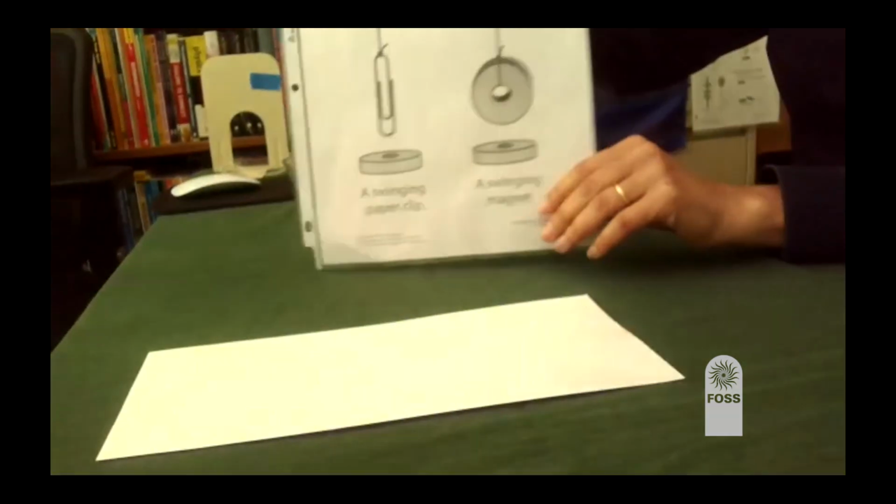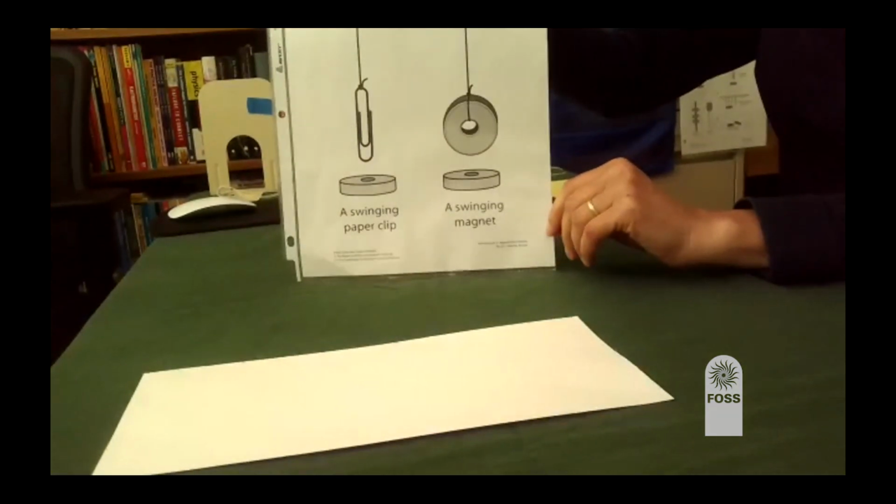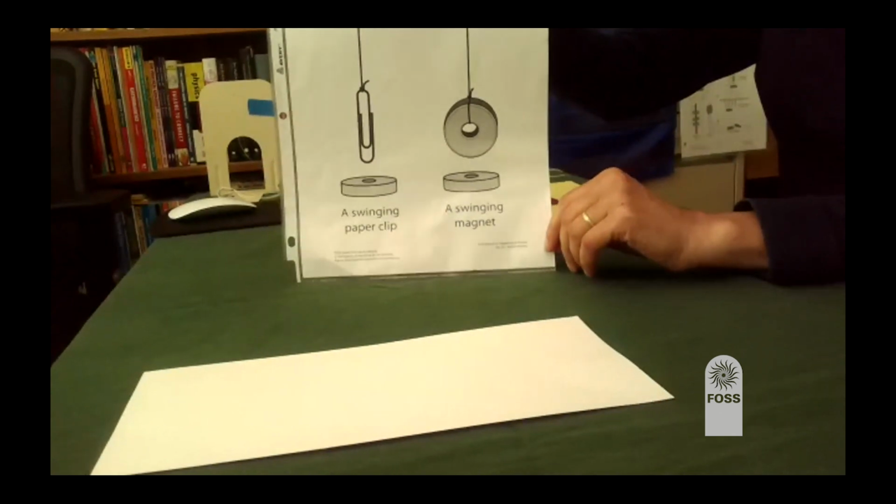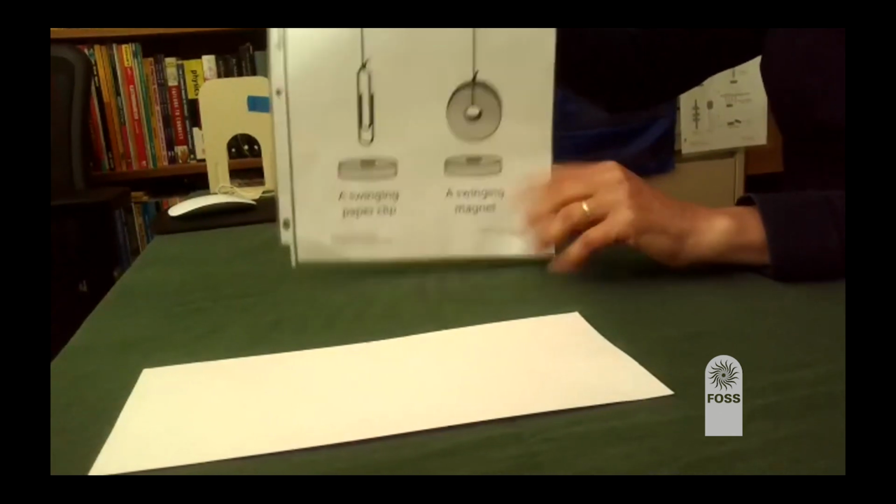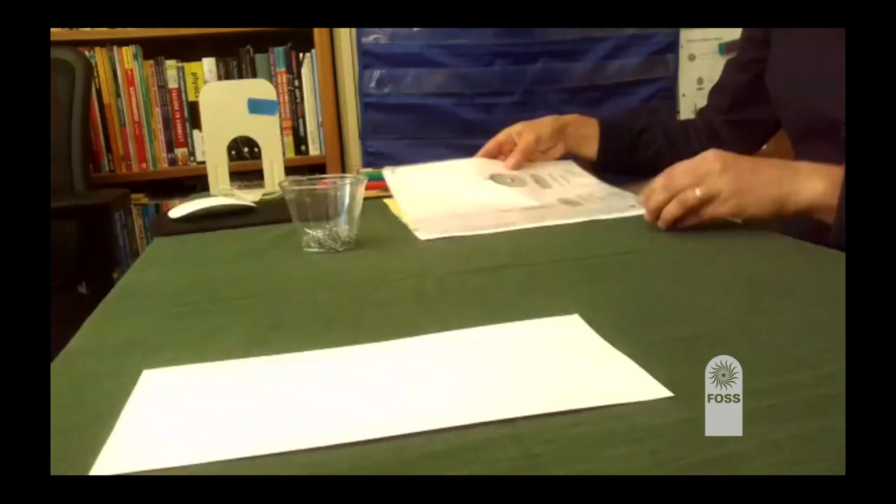And the first thing we're going to explore is something I might have provided for students ahead of time. These are some of the activities that they can explore with magnets. So we're going to start with the swinging magnet.